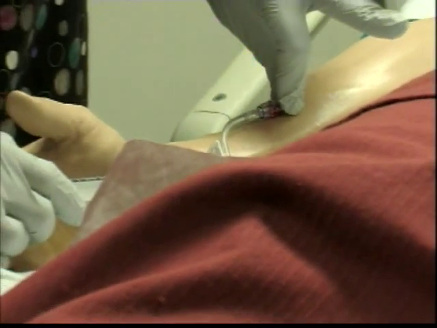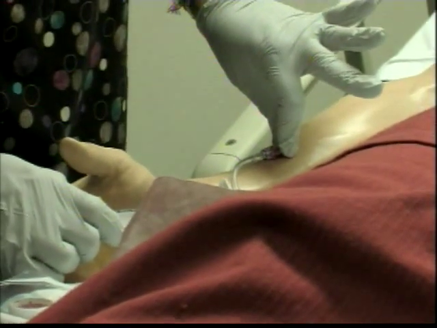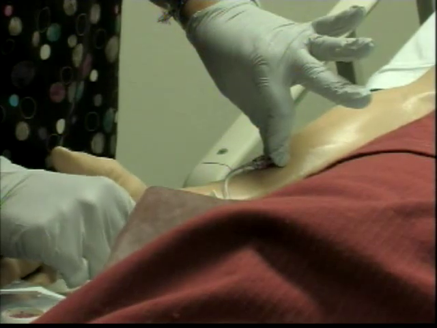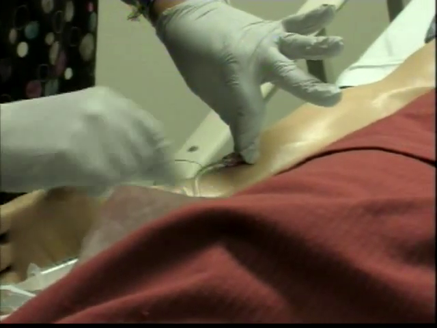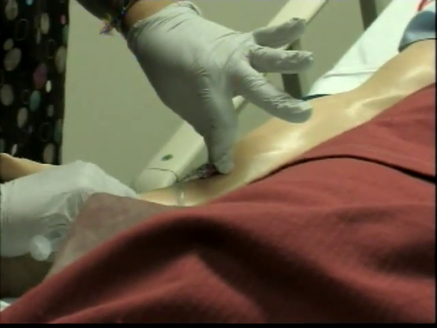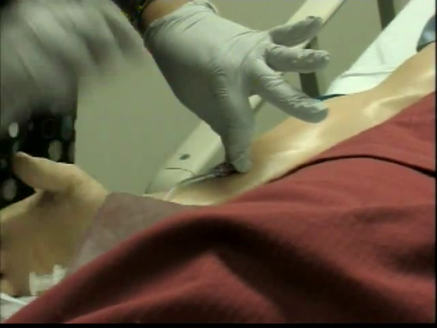Pay attention to my fingers. I'm not touching the site at any time. I give it the flush. I put the needle back into the cap so I can put it in the sharps container, and it's covered and at low risk of giving me any puncture. So I just want to make sure that I remove this with my hand, okay?